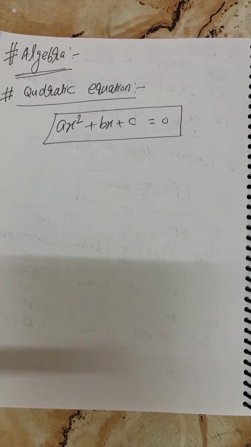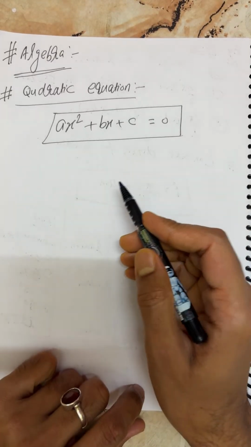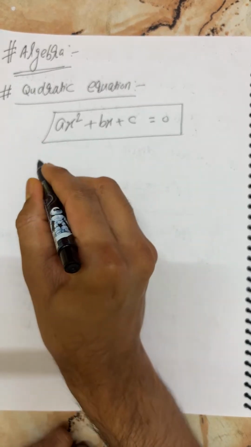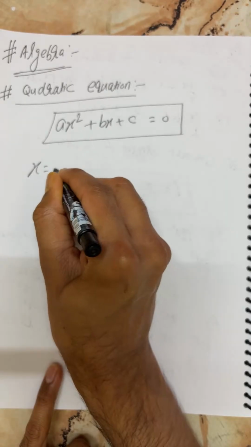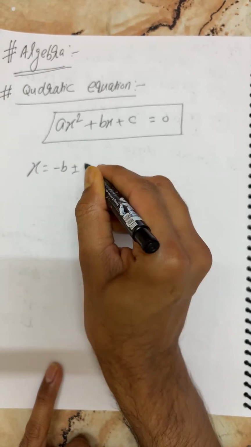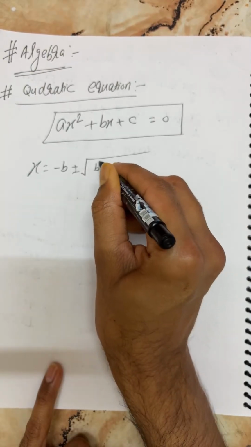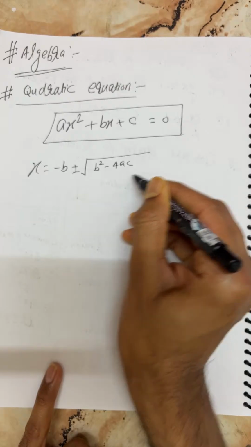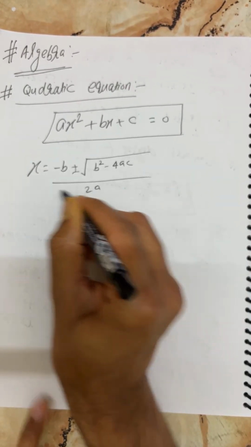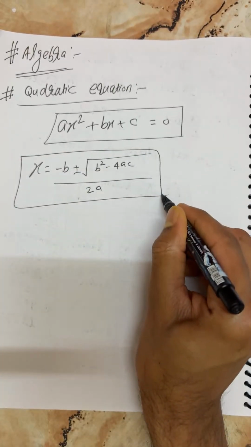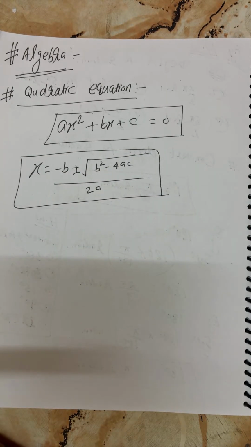C can be anything. But there is a condition here which you must keep in your mind. Now, how can you find x? For x, beta, you can apply the formula: x is equal to minus b plus minus under root b square minus 4ac, upon 2a. x is equal to minus b plus minus under root b square minus 4ac by 2a, right?